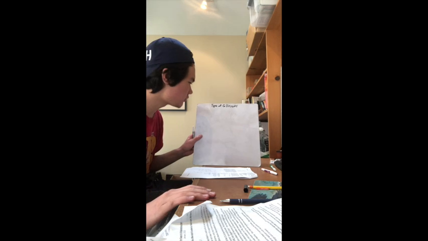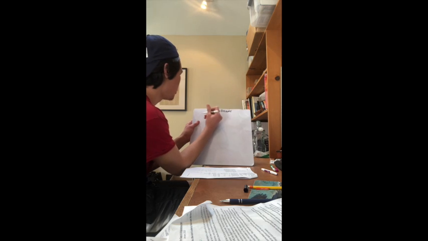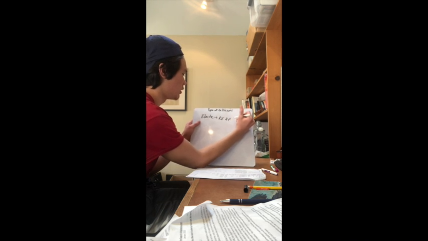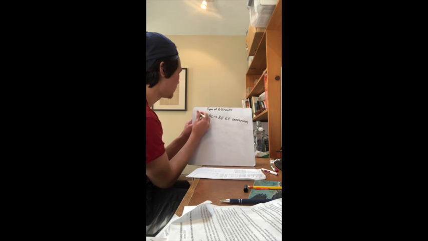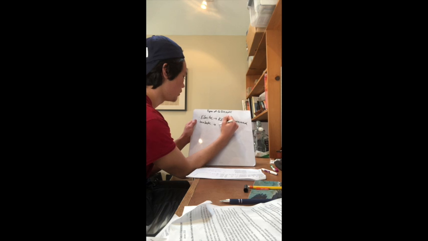Next up, we have just a refresher on the types of collisions. We already talked about this a little bit, but number one, we have elastic, where KE and momentum are conserved. That's the first type. The second type is inelastic, which is only P.